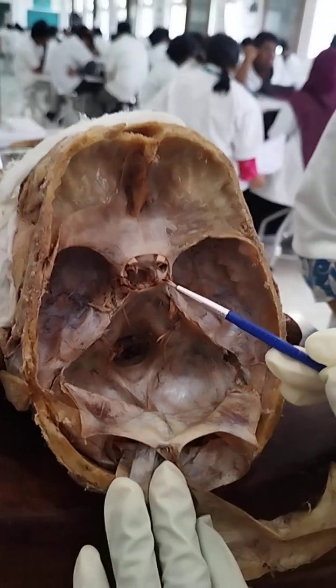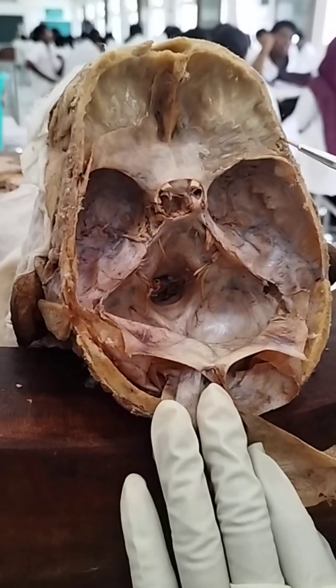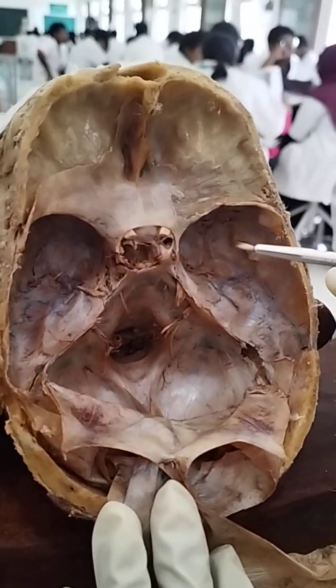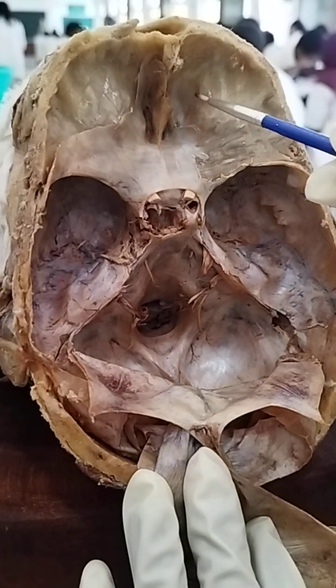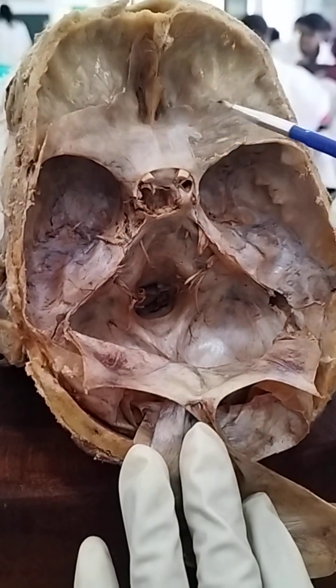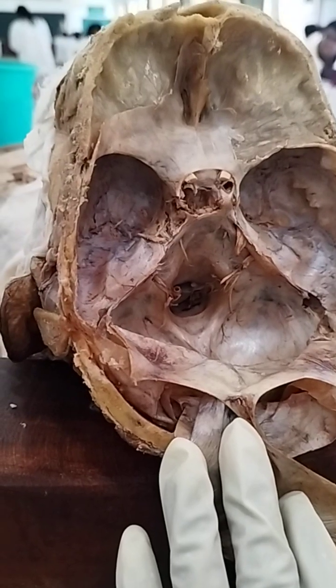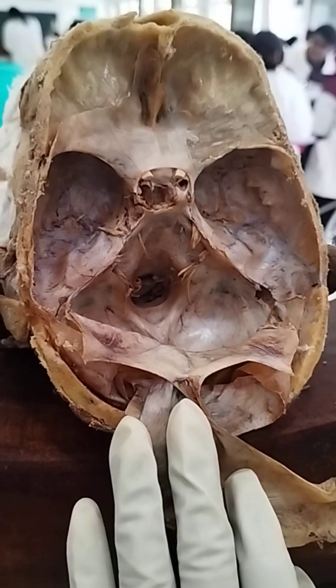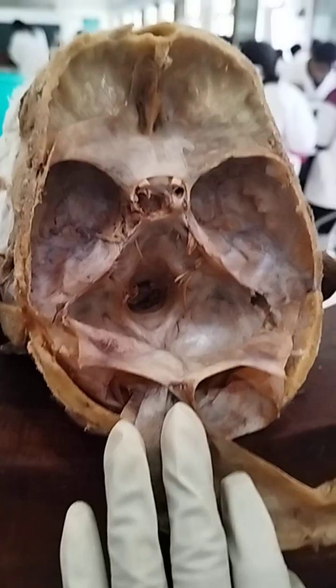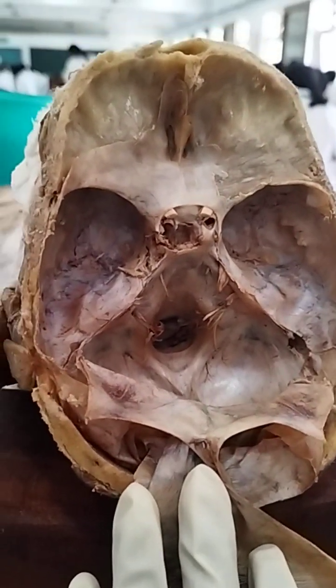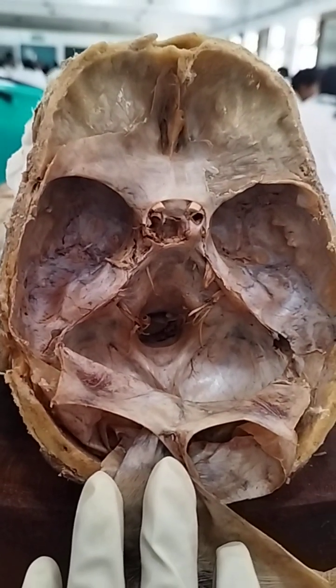Nerves passing through the foramens. Here actually the olfactory nerve, the first cranial nerve, is lodging here. There is no foramen. What you are seeing in the base of the brain region, I already showed how the olfactory nerve and olfactory bulb are there. So that is the only cranial nerve not passing through the foramens.